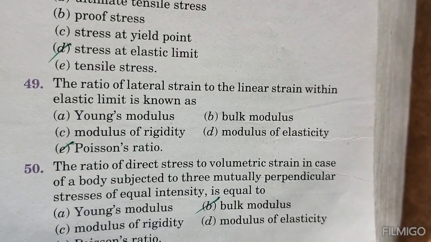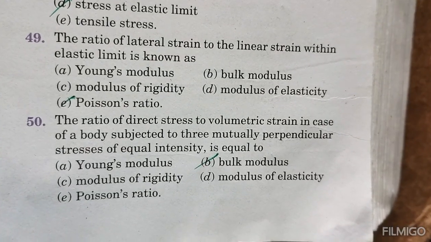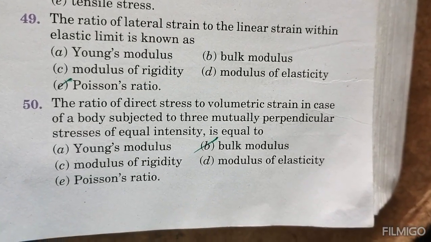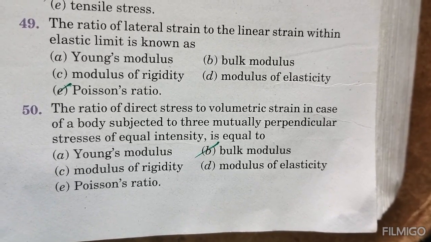The ratio of lateral strain and linear strain within the elastic limit is known as Poisson's ratio. The ratio of direct stress to volumetric strain in the case of a body subjected to three mutually perpendicular stresses of equal intensity is equal to the bulk modulus.